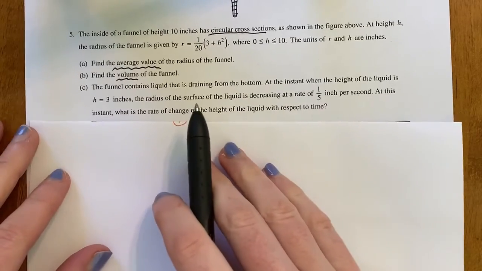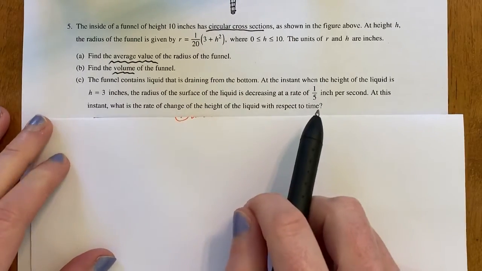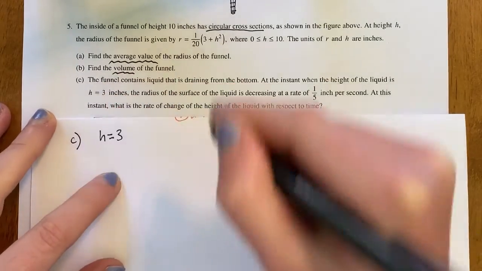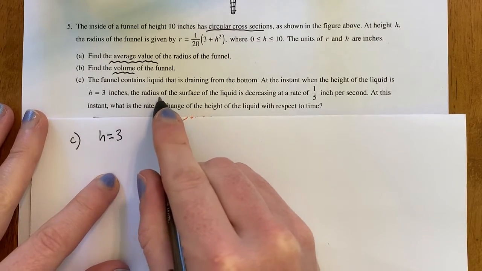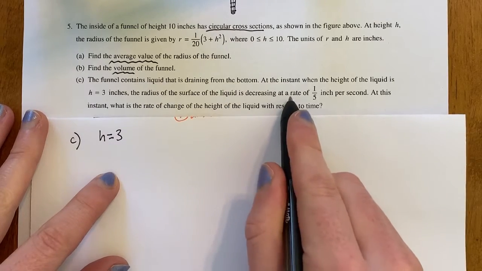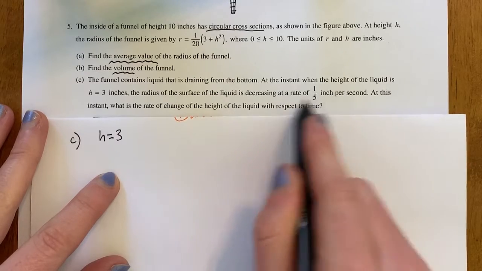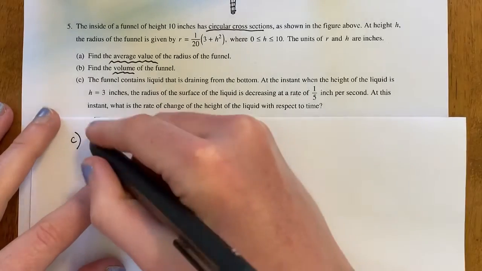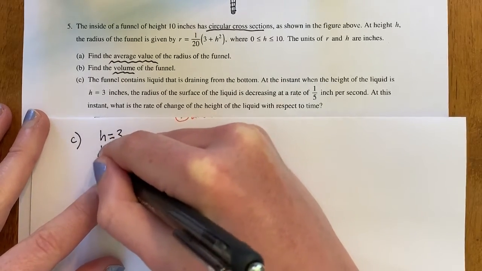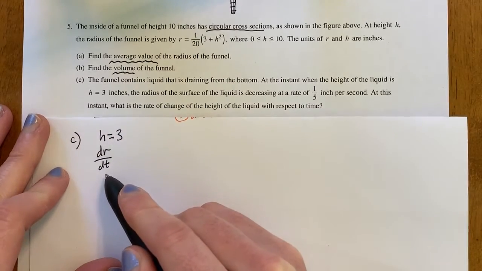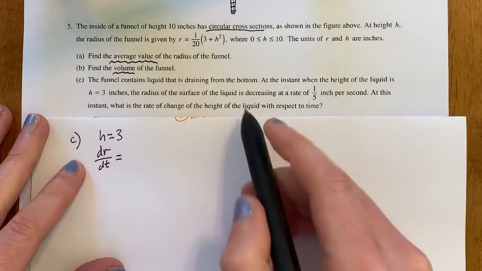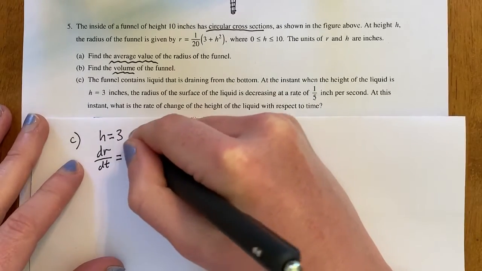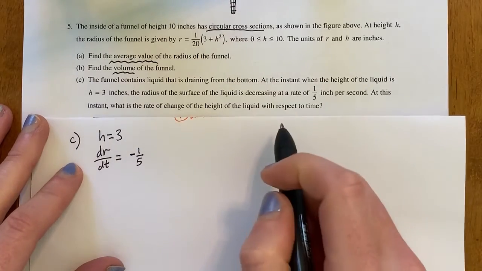Since I'm already seeing this as related rates, first thing I do is label all my variables. Height is 3, so I'm going to write down h equals 3. Then I see the radius is decreasing at a rate of 1/5 inch per second. So what variable is that? It's the rate of the radius, so that is dr/dt, change in radius over time. T is time. And it's 1/5, but I see that it's decreasing, so this is actually going to be negative 1/5, a negative rate of change.